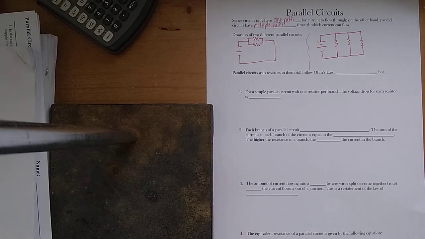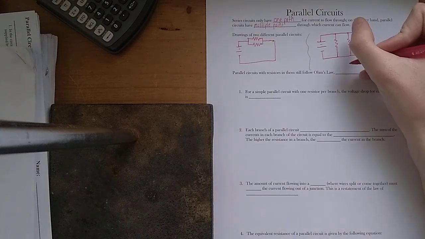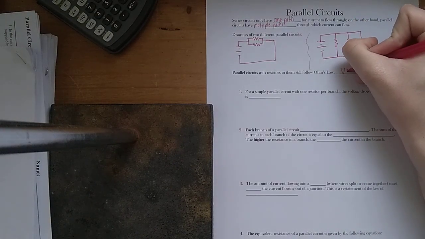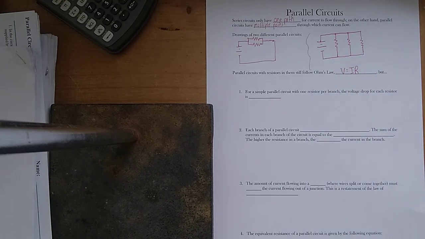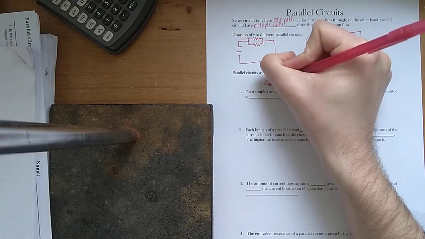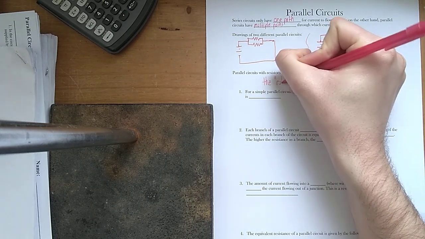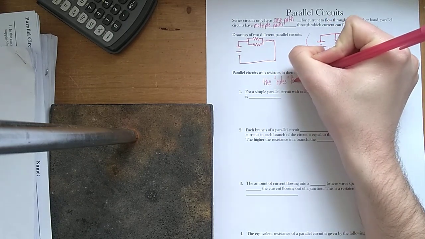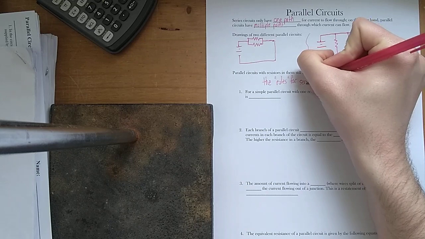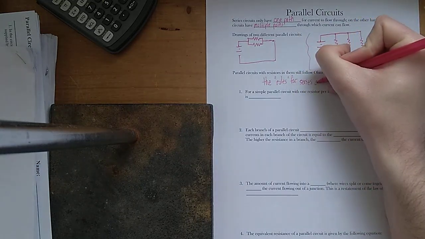Okay. So, parallel circuits with resistors in them, they still follow Ohm's law, but there are different rules. Okay, remember Ohm's law is V equals IR. That was the same as for series circuits. V equals IR was kind of the guiding principle as we worked our way around series circuits. But the rules for series and parallel circuits are different.